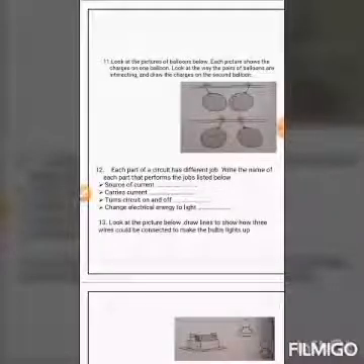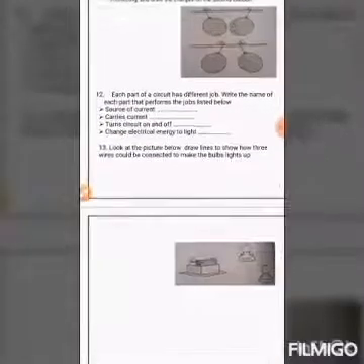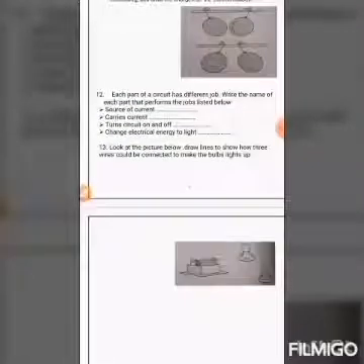Question 13. Look at the picture below and draw lines to show how the 3 wires could connect to make the light bulbs light up. I need you to complete this circuit to let these bulbs light up.